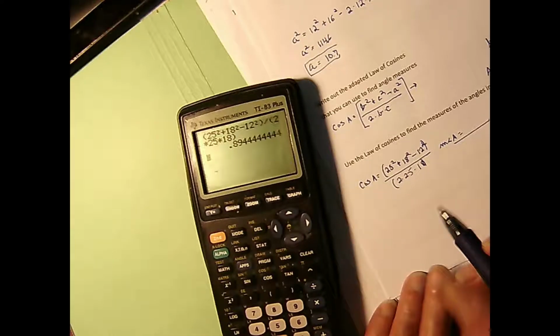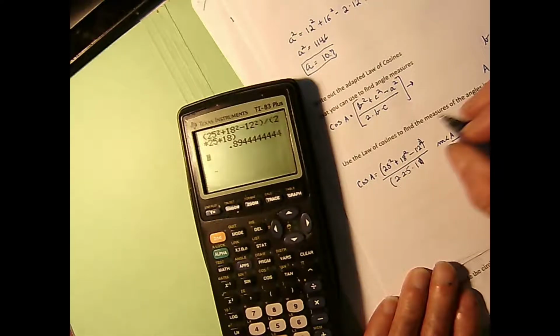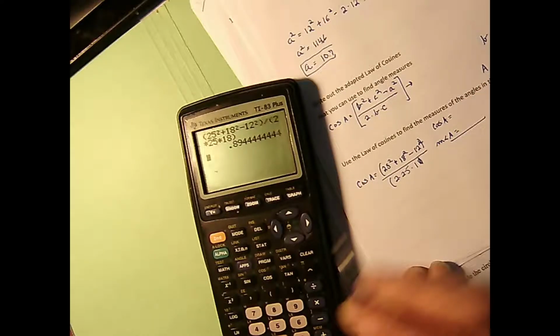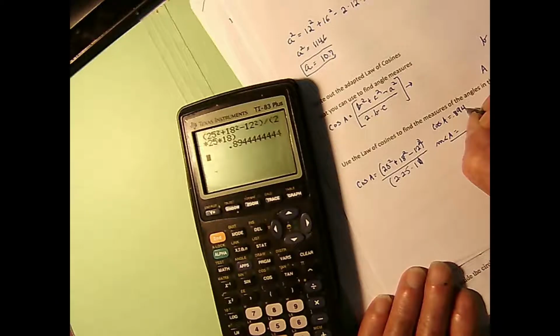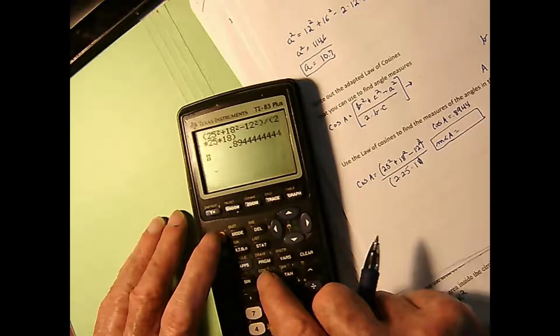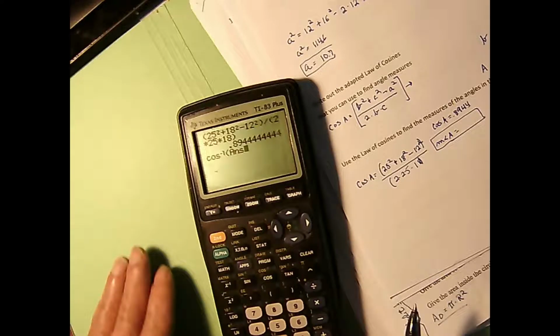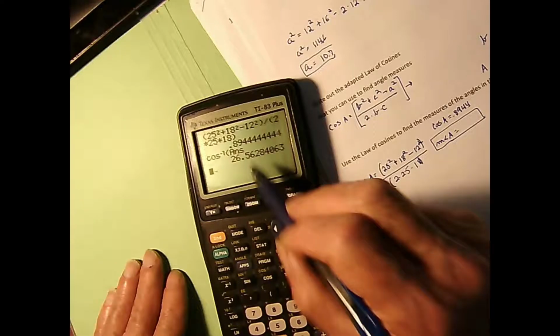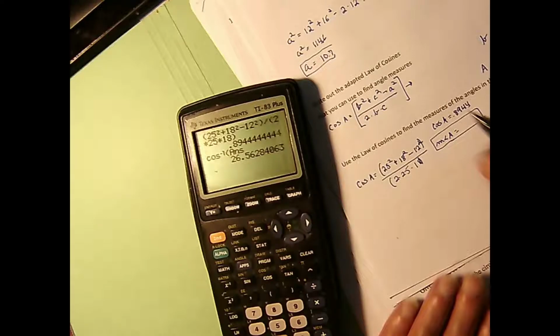Let me go ahead and write that down, that the cosine of angle A is equal to 0.8944. But I want to know the measure of angle A. So what should I do with this to get the measure of angle A? Yeah, I better arc cosine it, huh? I'm going to do it with the number that I have right here. It'll be a little more accurate. So if I go second cosine of that amount, you could type in the 0.8944, that would have been okay. That tells me that angle should have been 26.6 degrees, close as I can get. 26.6 degrees. Hold that thought.